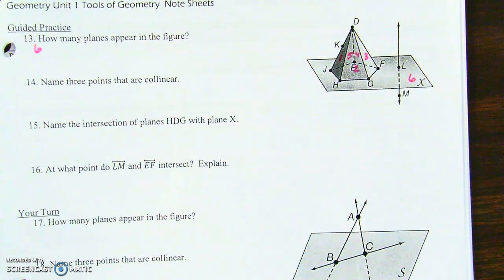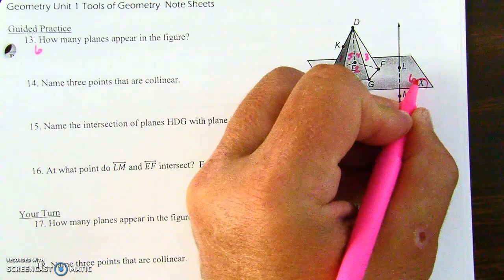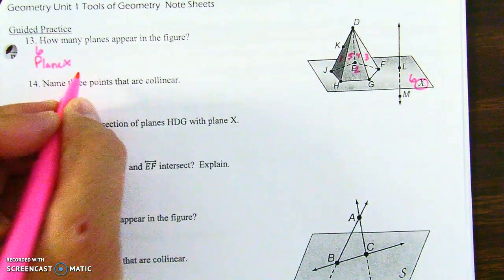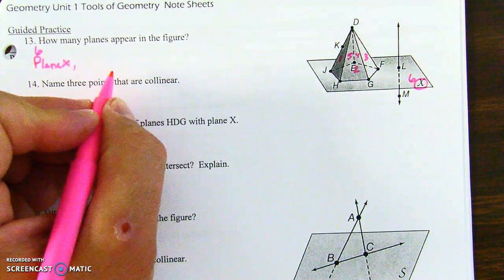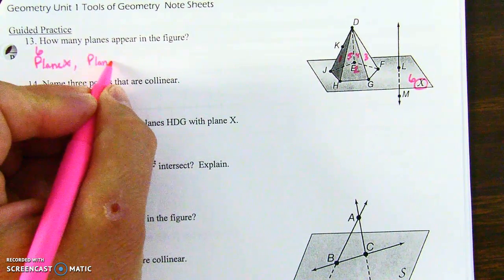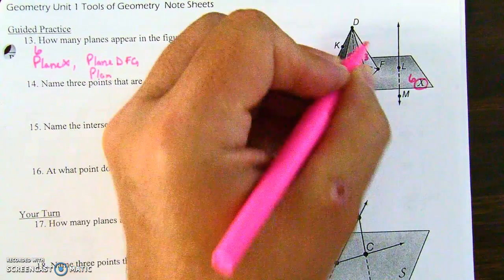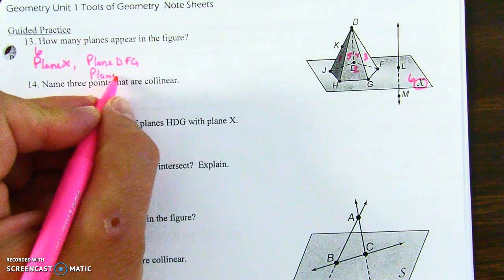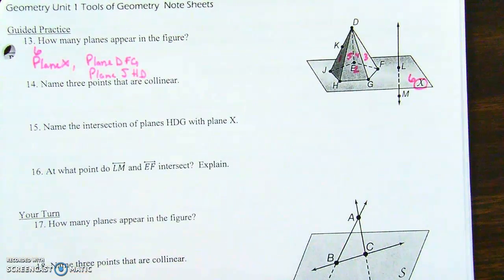If we wanted to, we could label them. We can call it plane, the biggest one, this thing here, plane X. Okay, then remember you have to identify with 3 things. So this one could be plane DFG, which is this one right here. Let's go to the other one here, J, H, and D. So each one of them has D because the top point is there.